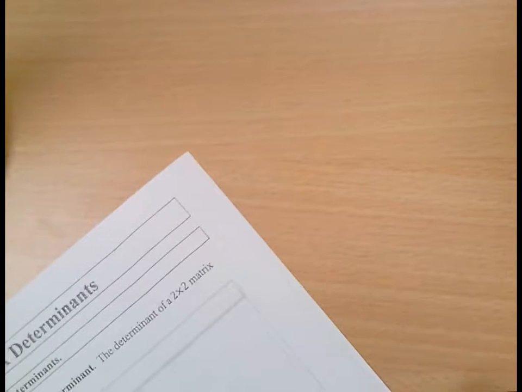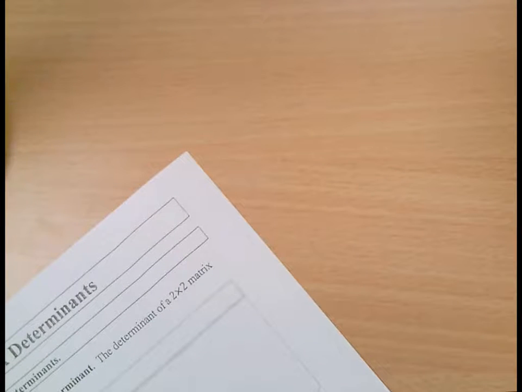So just check for yourself right now if you understand the 2x2 determinant.